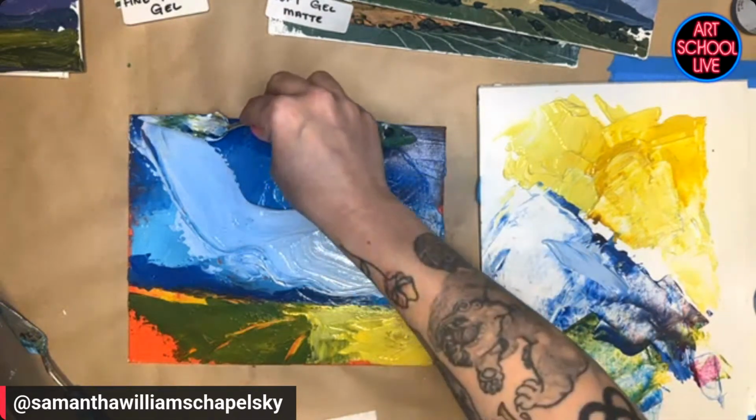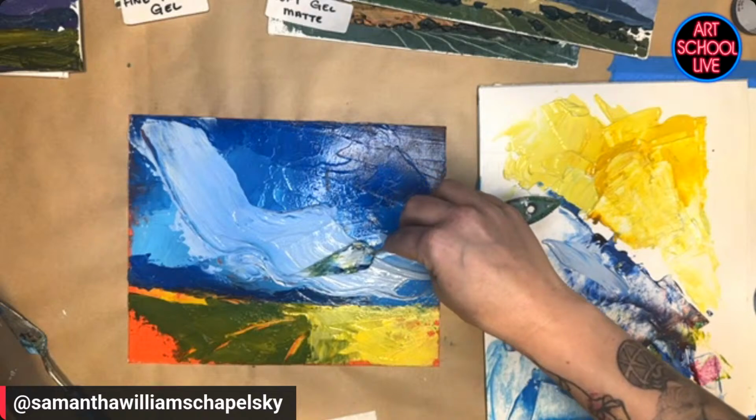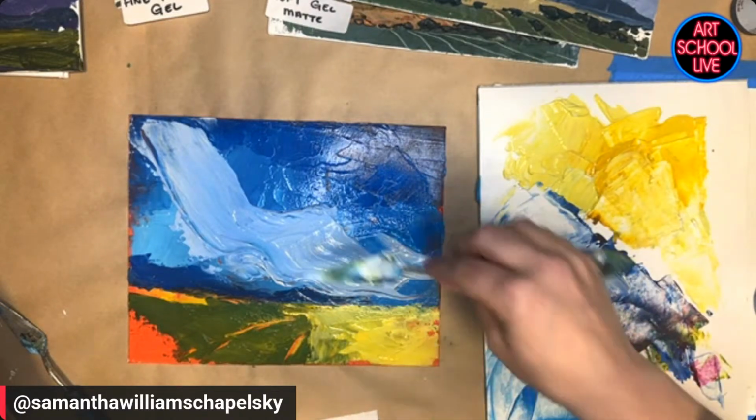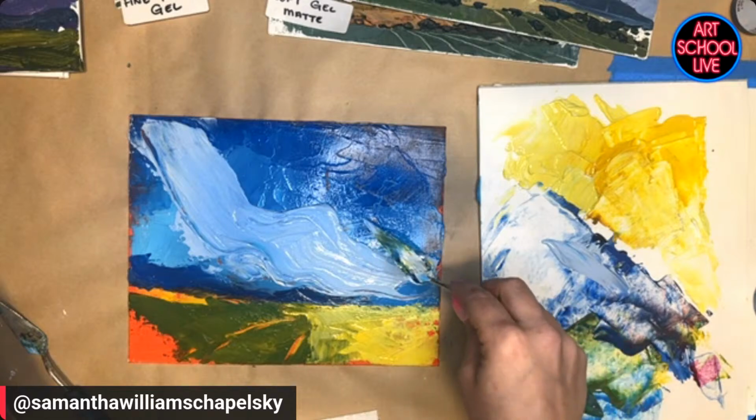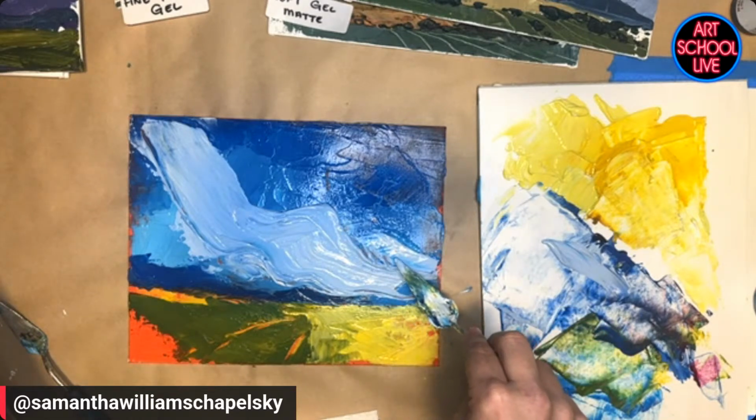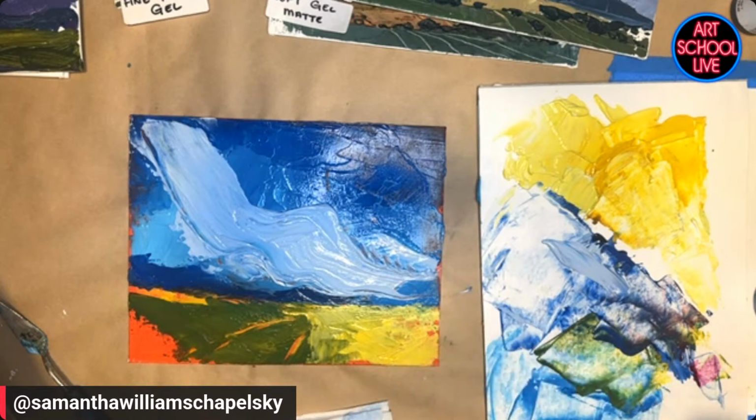And this will dry completely flat, of course, and we'll have a nice matte finish. We'll have that underlying texture, and it's all stable, all archival. So nothing you need to worry about. And you get these beautiful textures in here.